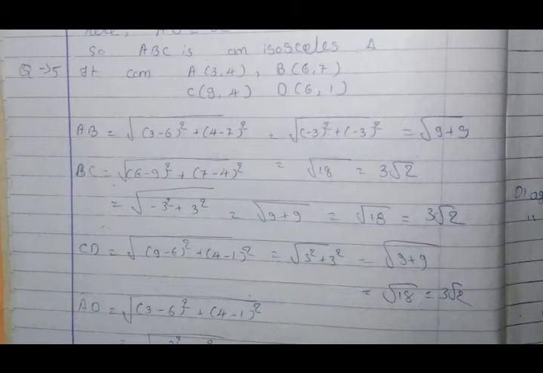Now question number 5. In a classroom, 4 friends are seated at the points A, B, C and D, as shown in the figure in your textbook. Champa and Chameli walked into the class and after observing for a few minutes, Champa asked Chameli, "Don't you think ABCD is a square?" Chameli disagreed. Using the distance formula, find which of them is correct.